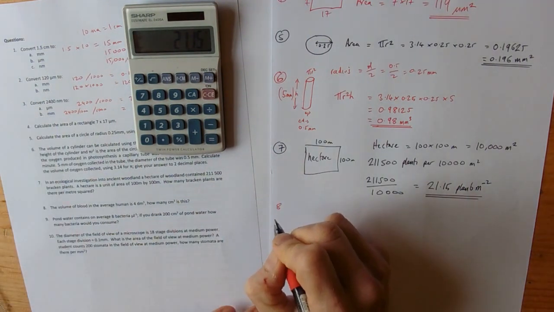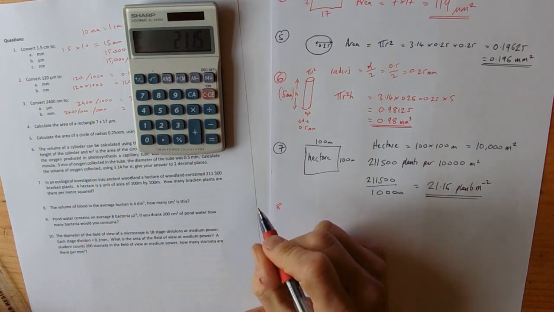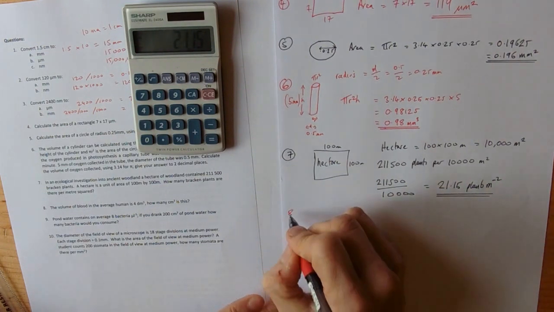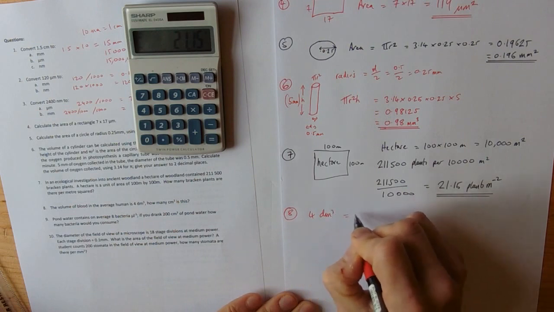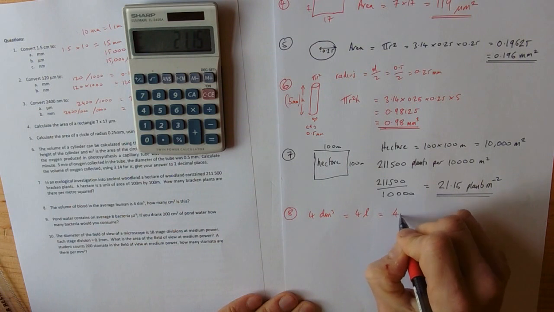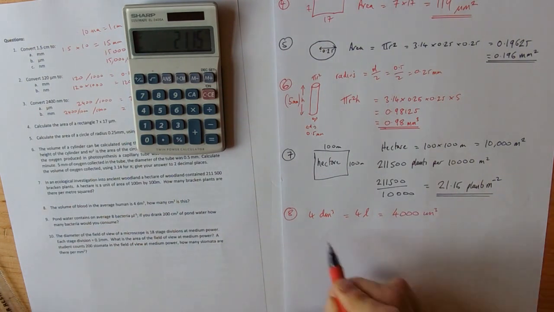Question 8. Oh, we're getting near the finish now. The volume of blood in the average human is 4 dm cubed. How many cm cubed is that? 4 dm cubed equals 4 litres equals 4,000 cm cubed. They're all the same thing.